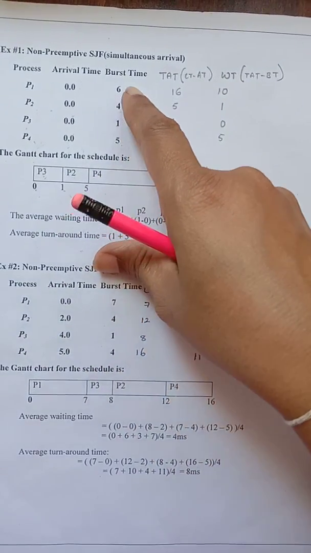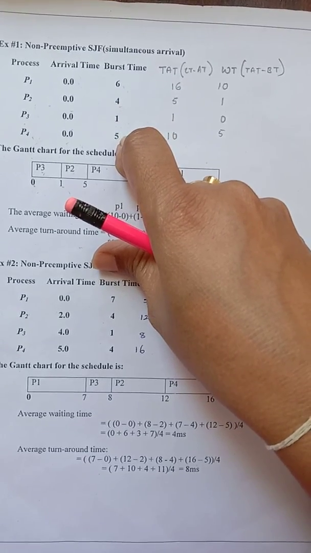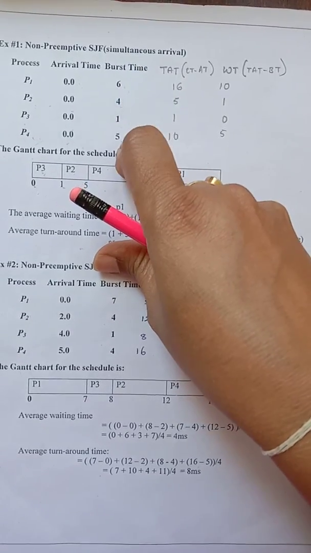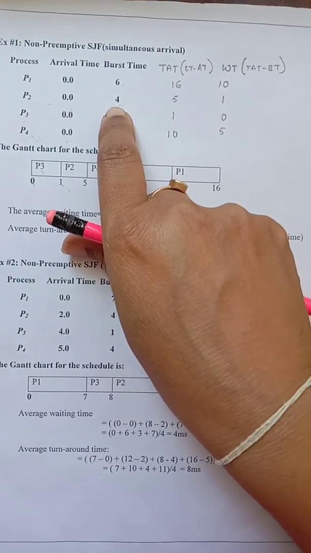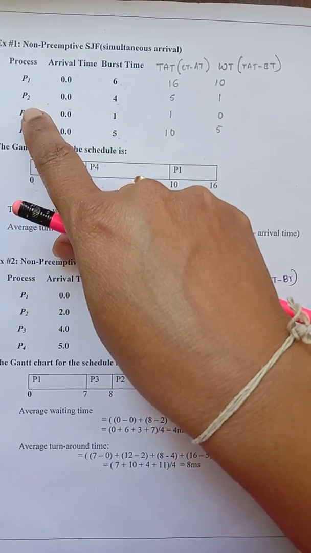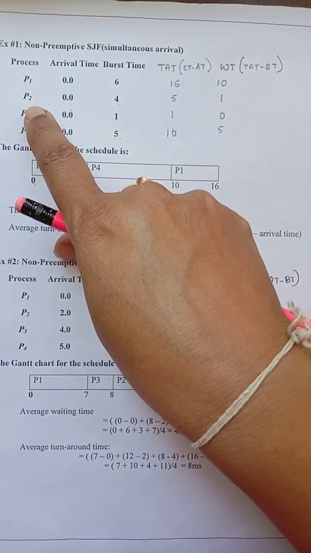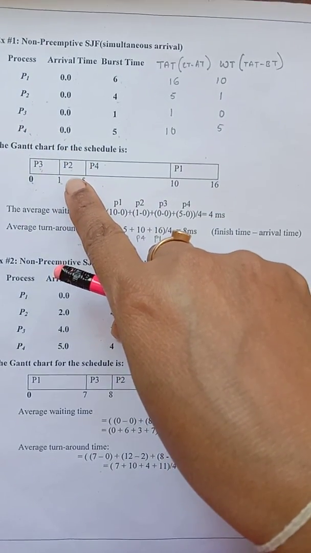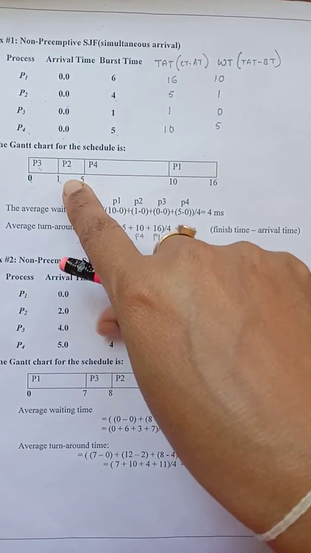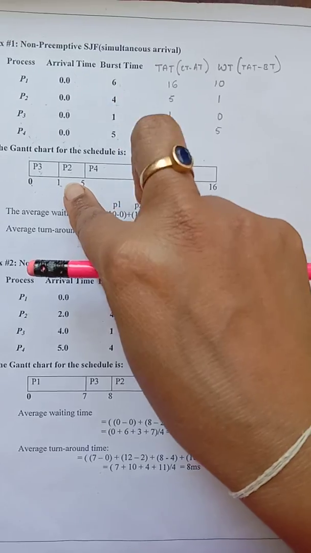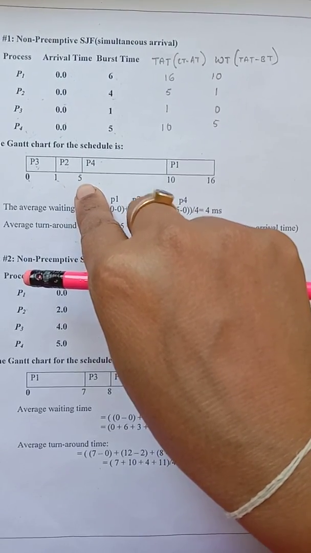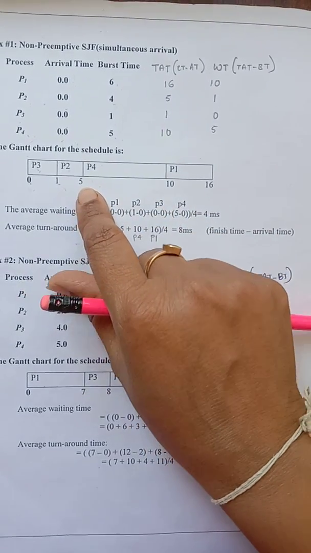Now the CPU will be given to the next shortest CPU burst time. Among 6, 4, and 5, the 4 is the shortest CPU time, with P2. So the CPU will be given to process P2. P2 is going to start executing on the CPU, and he requires only 4 milliseconds. So by 5 milliseconds, he is going to complete.